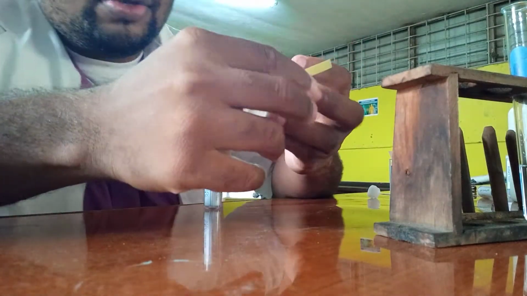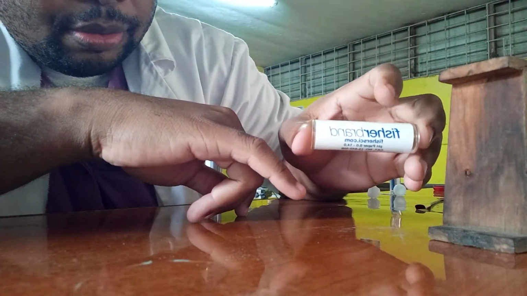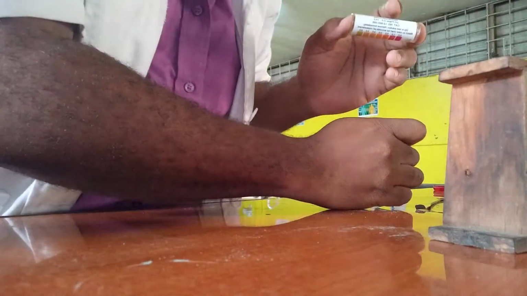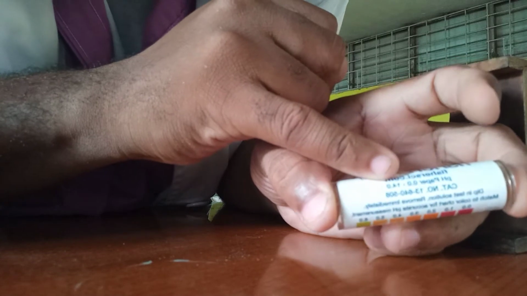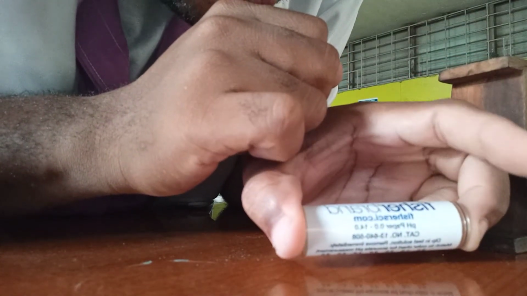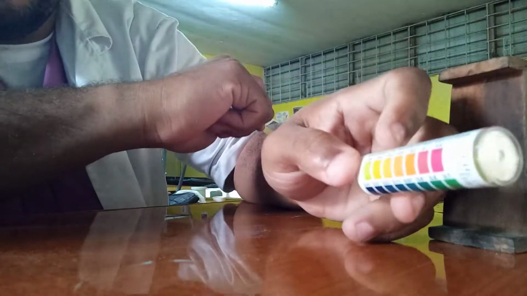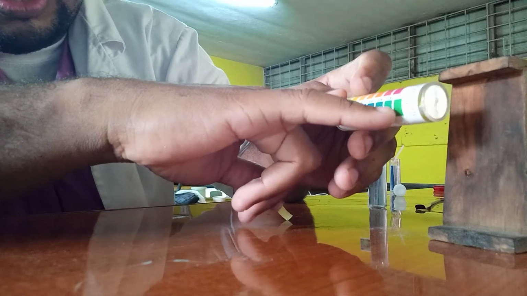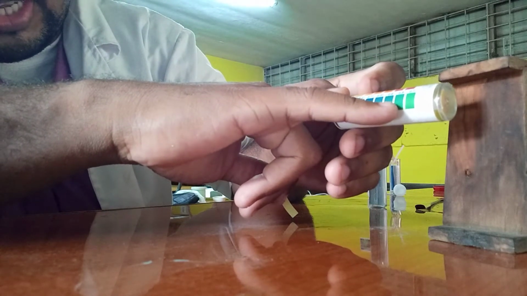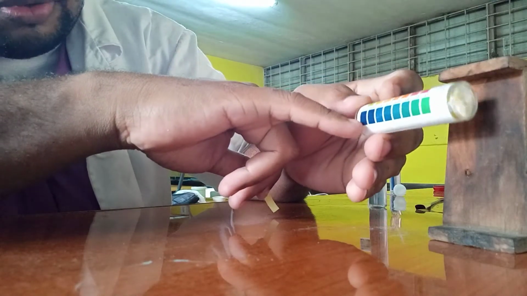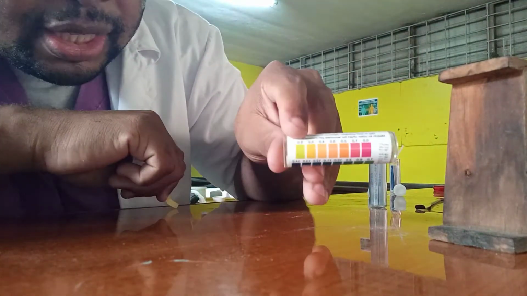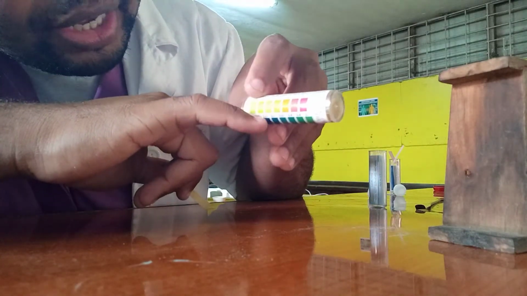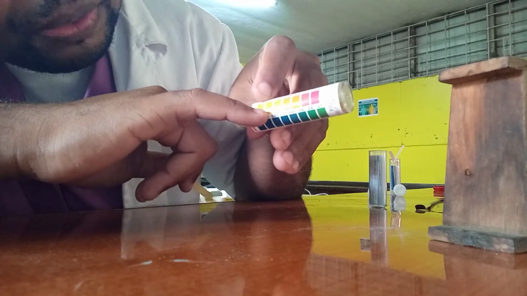So this is, as it says, pH paper, and it records from a pH of 0 to 14, and it has the color codes. So you know that 7 is neutral, that has a green color. Then it gets a little darker green, then blue, almost purple. But on the acidic side, it's kind of yellow, orange, red. So the stronger the acid, if it's a strong acid, it will be red. If it's a weak acid, it will have an orange color, closer to yellow.